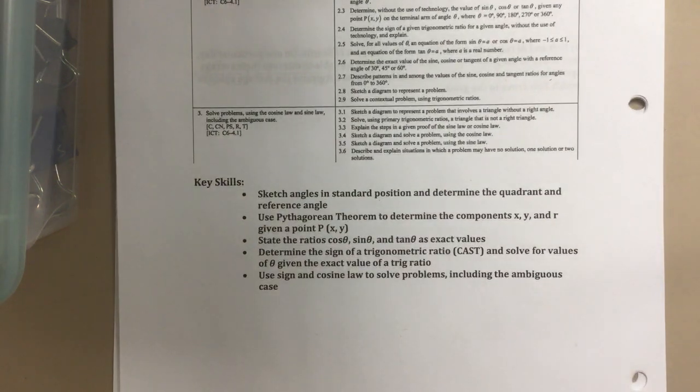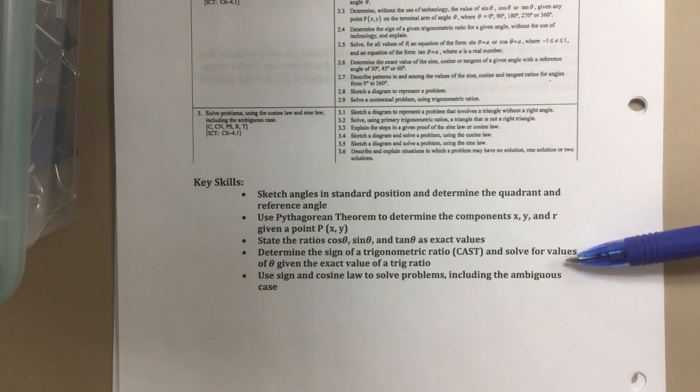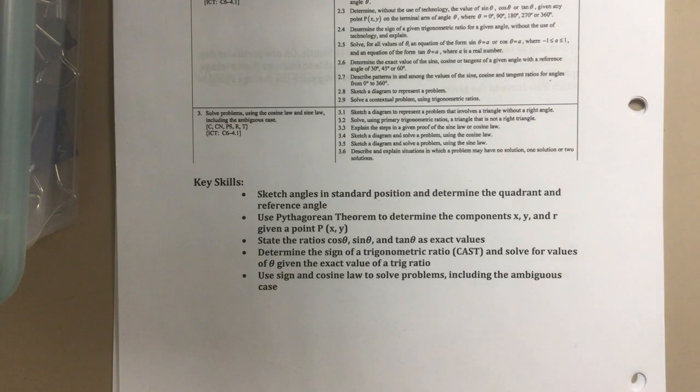So I kind of took that document and my list of key skills for trig came down to about 5 things. Basically, sketching the angles in standard position and determining the quadrant and reference angle. Using Pythagorean theorem to determine the components x, y, and r given a point P that is an xy coordinate. State the ratios of cosine, sine, and tan theta as exact values. Determine the sign of a trig ratio, typically using the CAST rule, and then solve for values of theta given an exact value of a trig ratio.